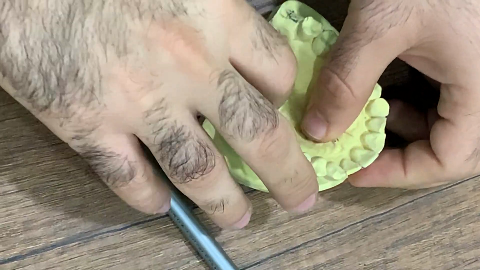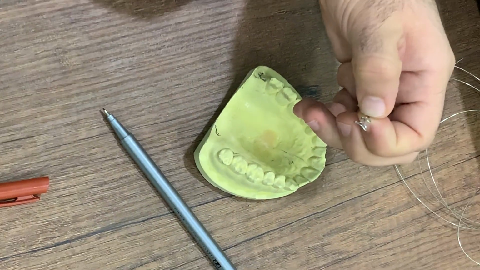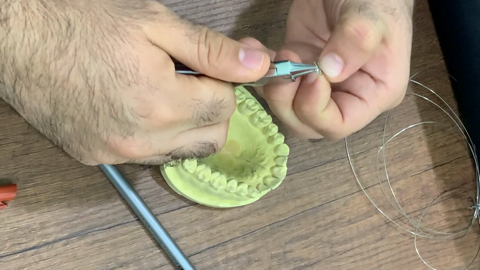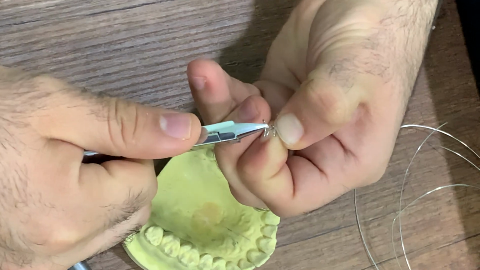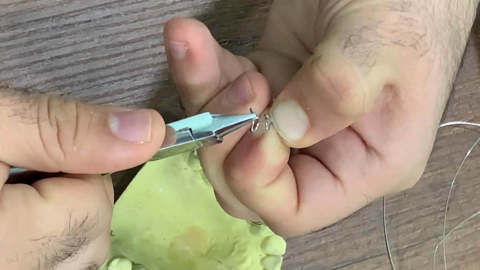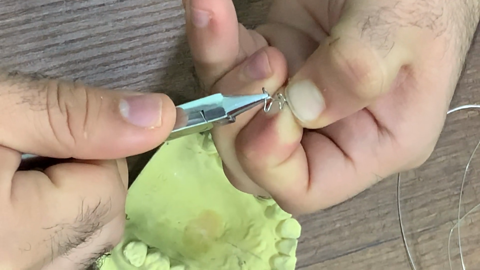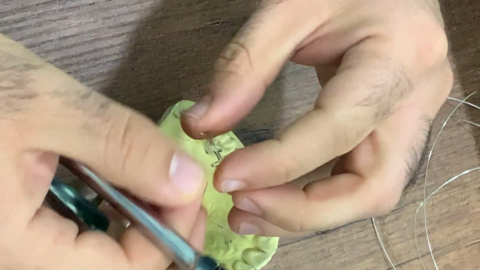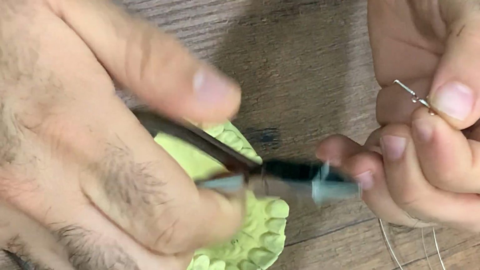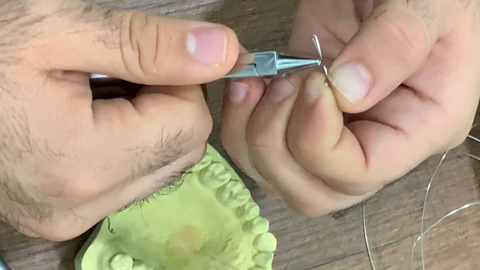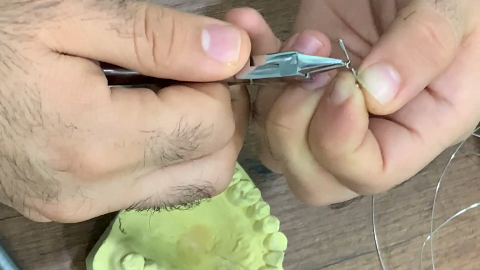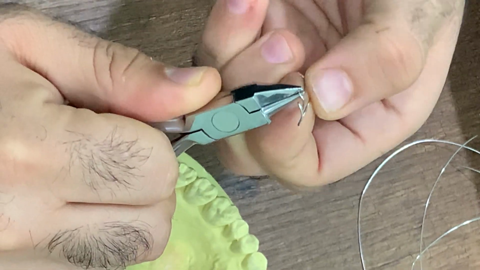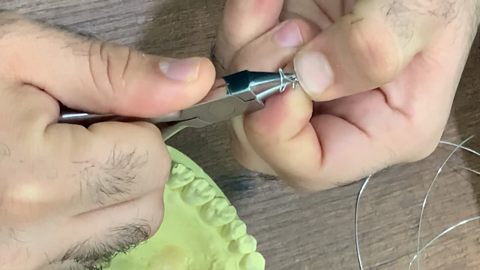Now we are going to activations of T-spring. How to activate the T-spring? With the angleless plier, pull the active arm like this away from the acrylic base plate in the direction of tooth movement. After the tooth has moved some distance, it is necessary to elongate the spring at the adjustment loops. Open the adjustment loops like that to elongate the spring. Open to activate the spring like this.